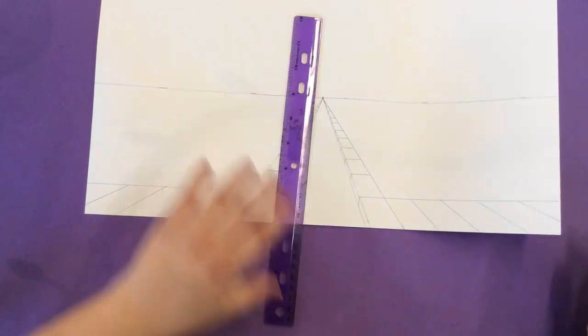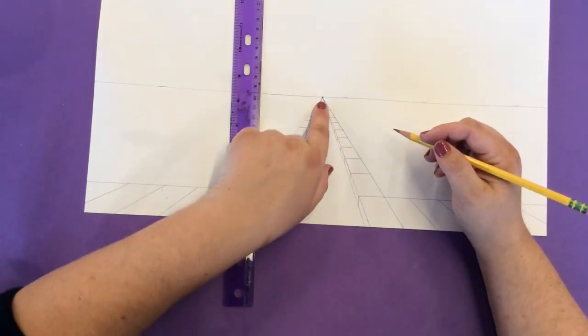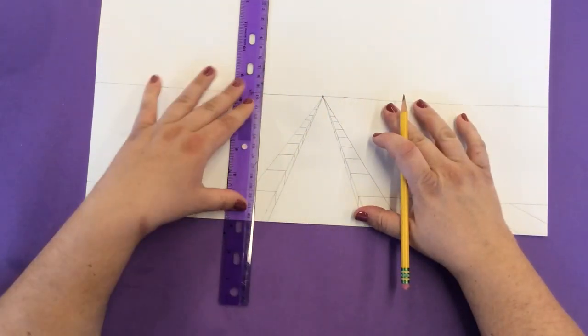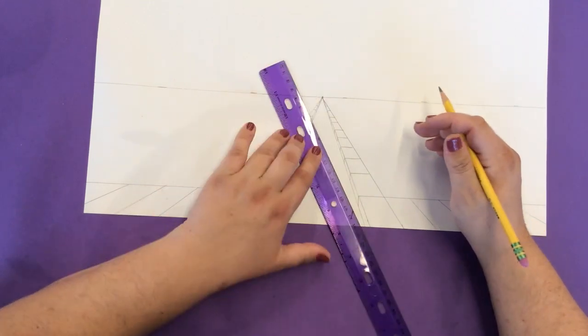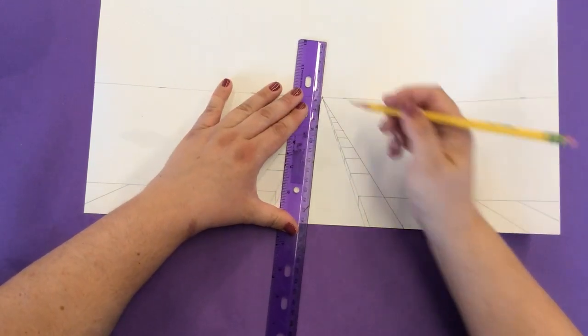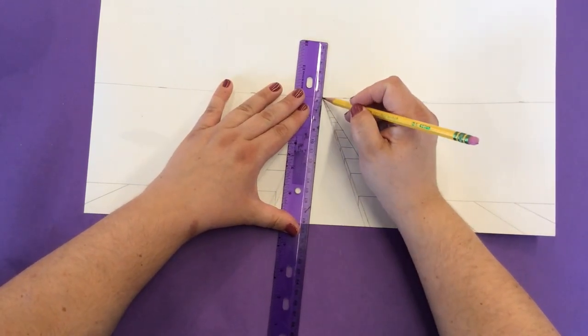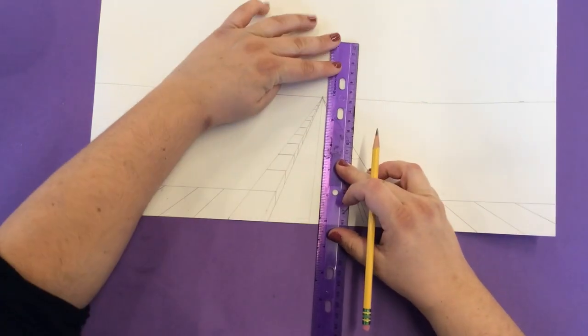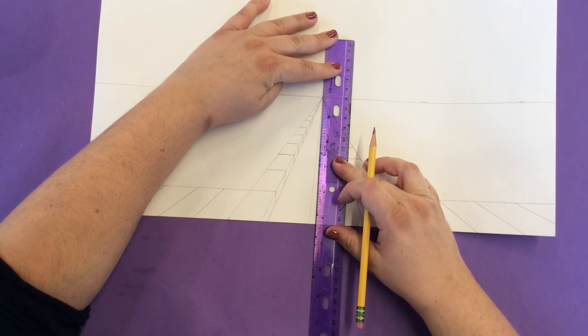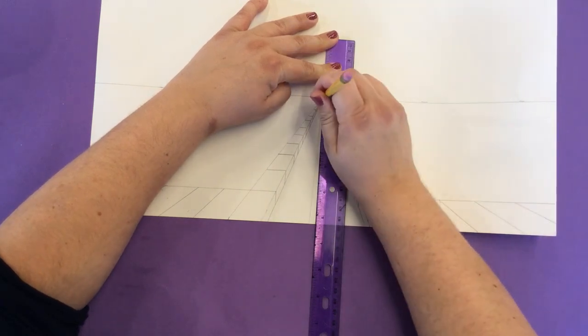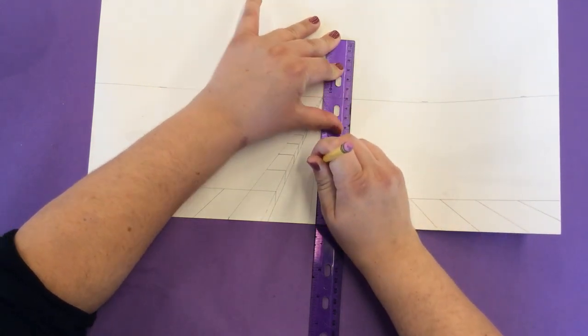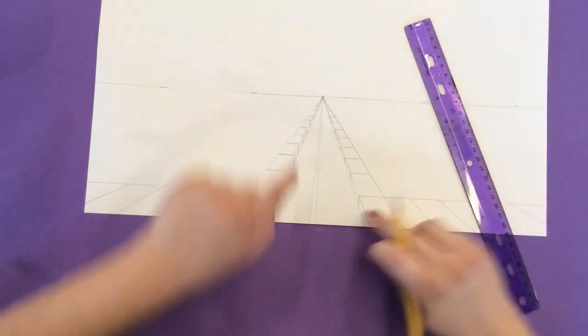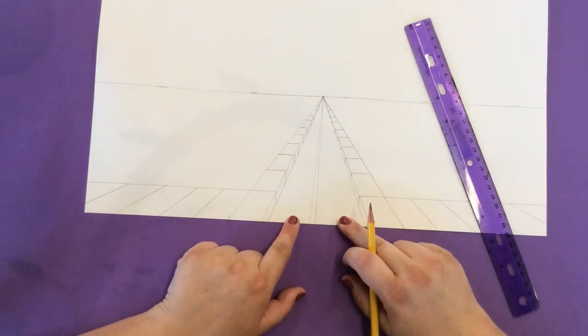If you'd like to as well, you could add the lines going up the middle of your street. To do that, we're going to draw two lines down the center, going to our vanishing point, trying to make sure that both sides of our street are about the same size.